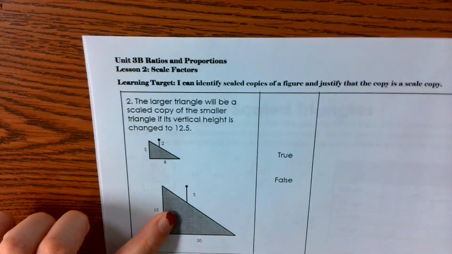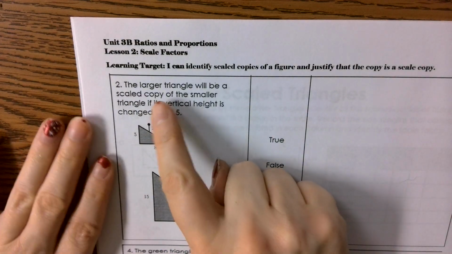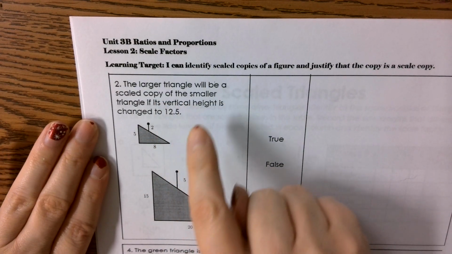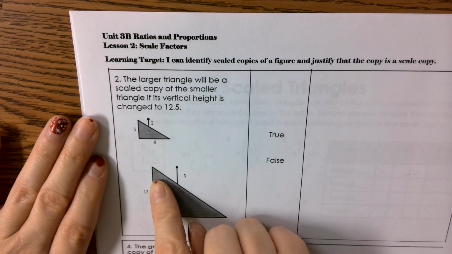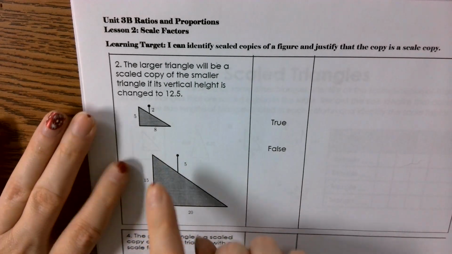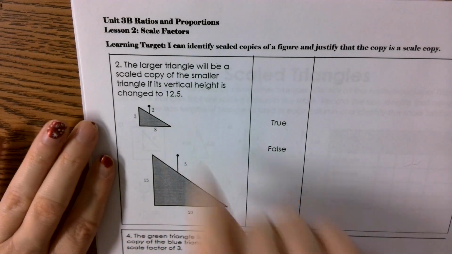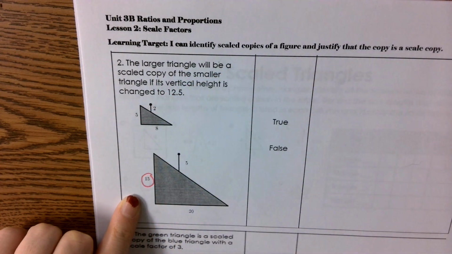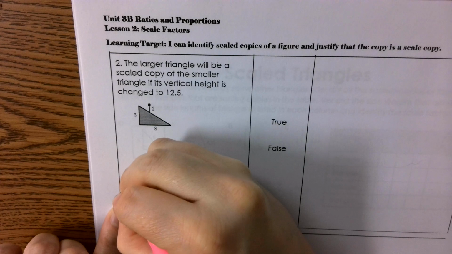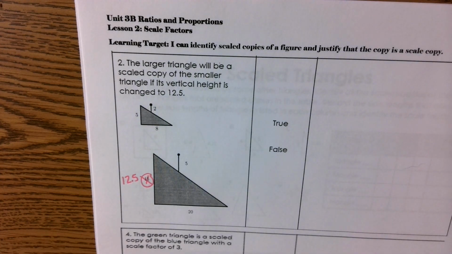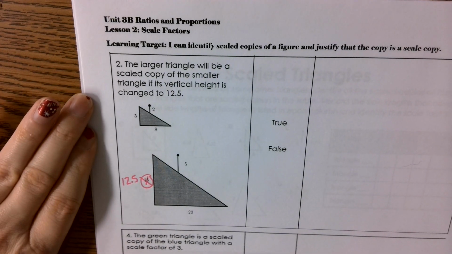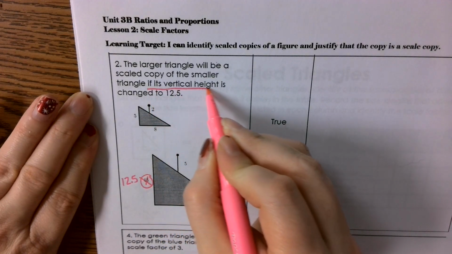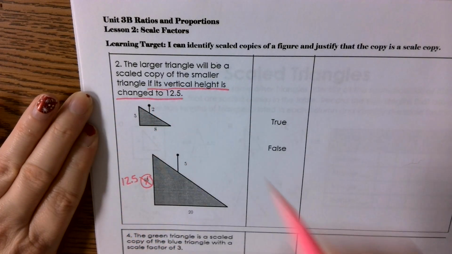So for the back, they're saying for problem number 2, the larger triangle will become a scale copy of the smaller triangle if the vertical height is changed to 12.5. So right now, as is, it's not a scale copy. But if you were to change this 15, cross it off, and make it a 12.5, then that will now become a scaled copy. Okay?